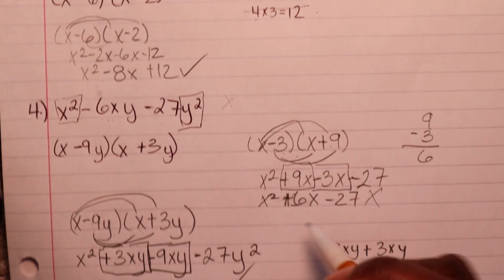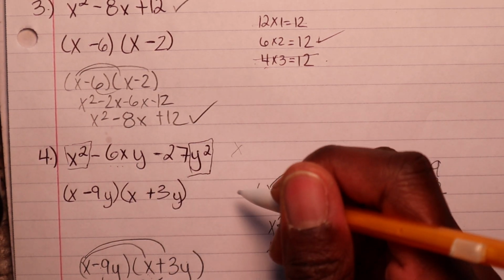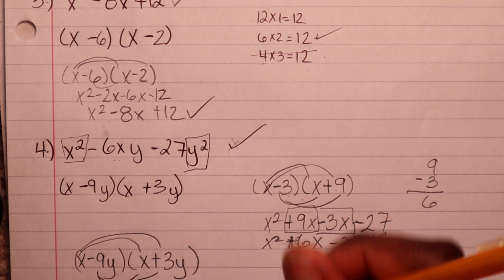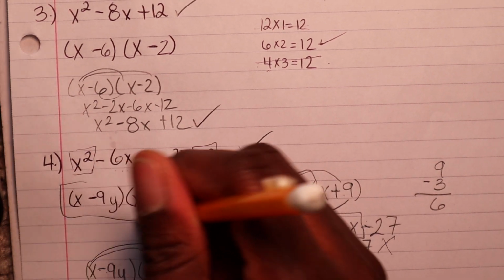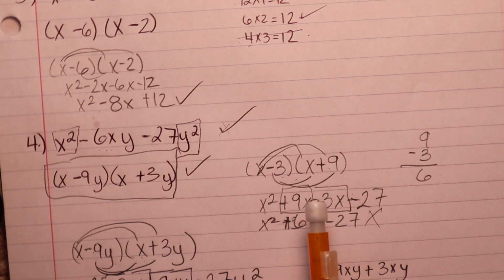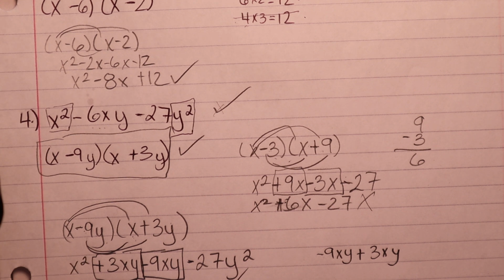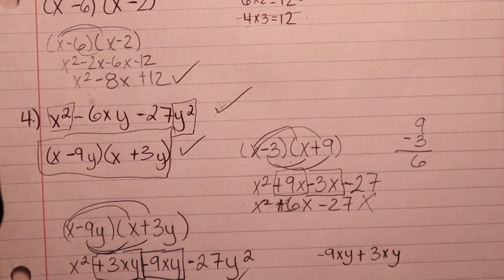So this looks like the original problem. Therefore this is correct. And for this example that I showed you, let me get another piece of paper just to show you quickly, since I did not include the y, but you kind of got the basic understanding of that.